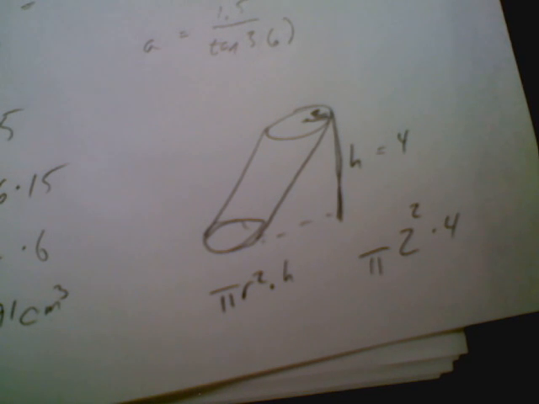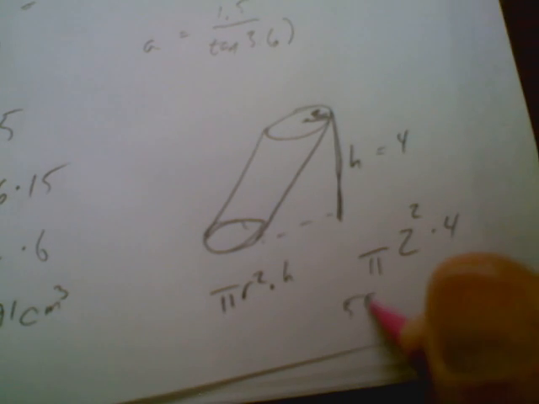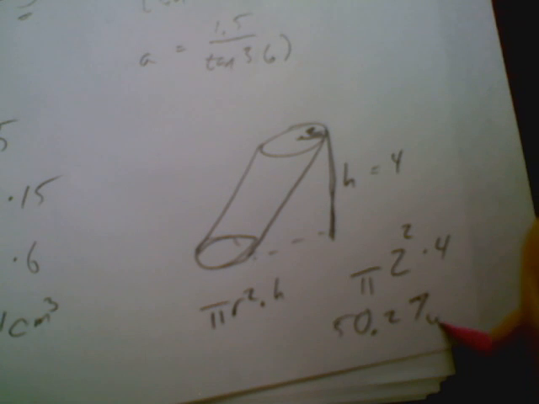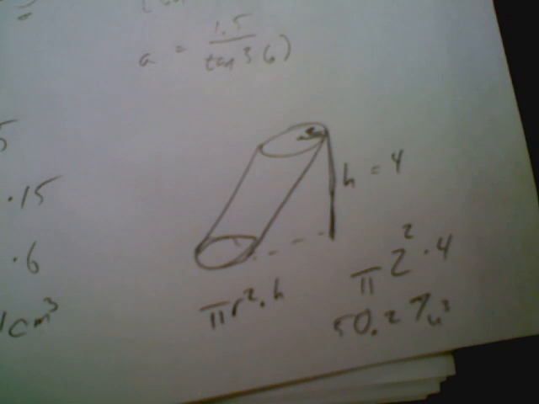So again, using the calculator, you would say 4 times 4, because 2 squared is 4, times 4 is the height, times pi. In this one right here, it would be 50.27 cubic units. And that's how that's done with these.